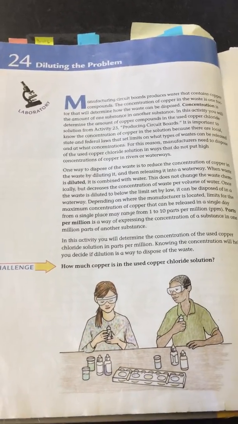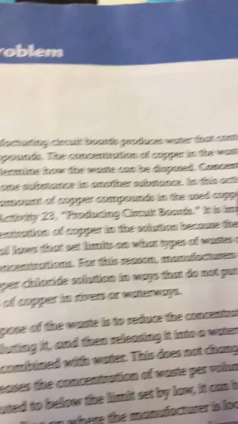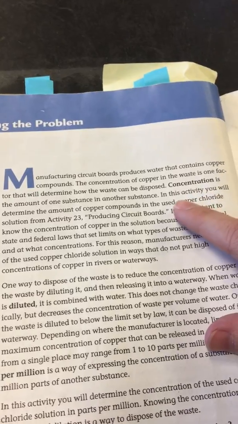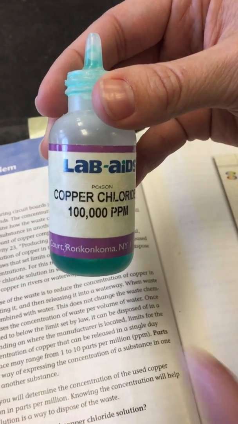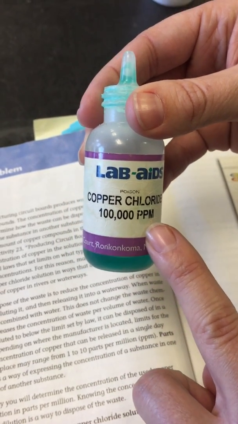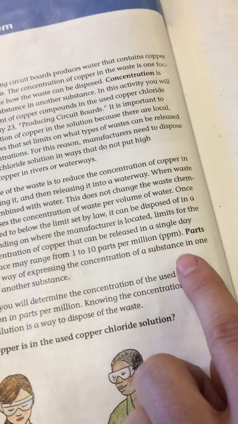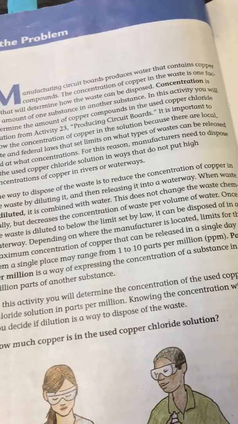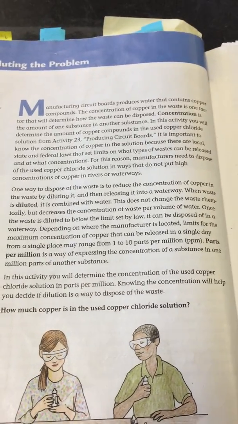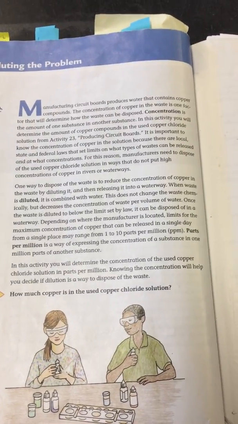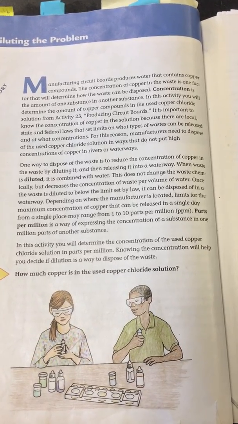Before we start, you need to know what concentration means. Concentration is the amount of one substance in another substance. So again, we're using copper chloride, which has 100,000 parts per million concentration. You also need to know parts per million is a way of expressing the concentration of a substance in 1 million parts of another substance, which means it's just a measurement that describes the amount or the concentration of one substance in a mixture.